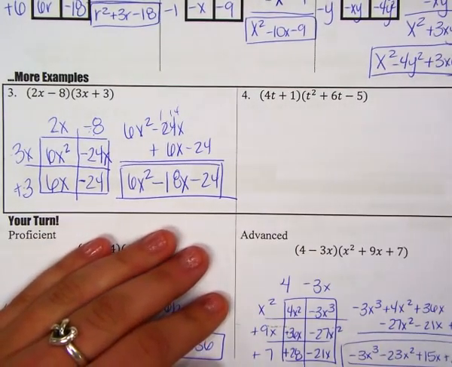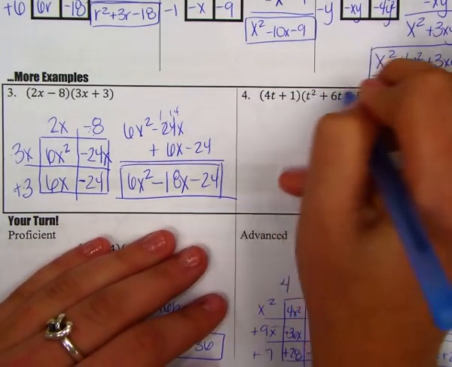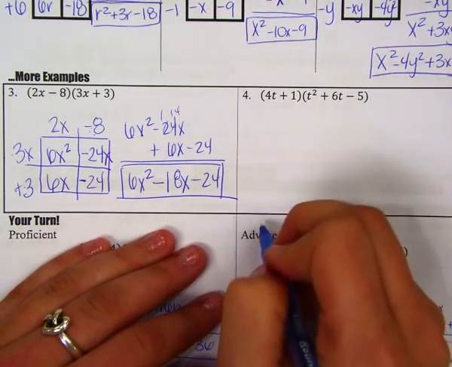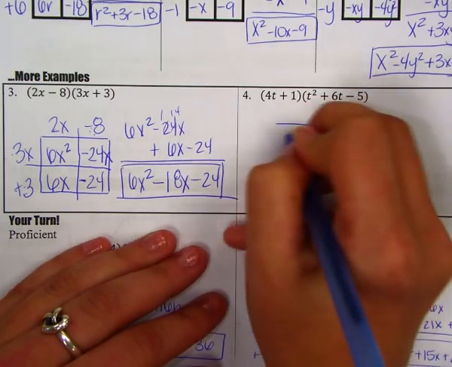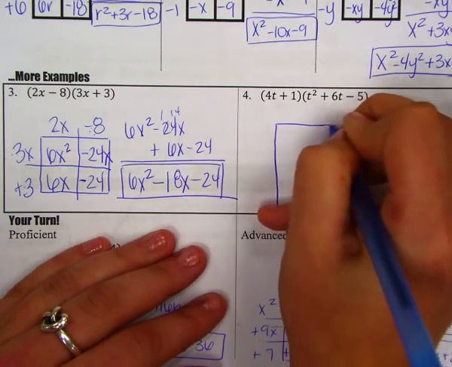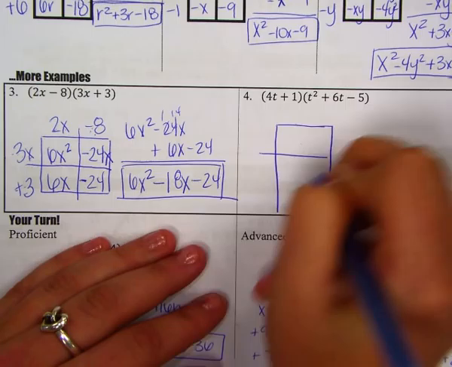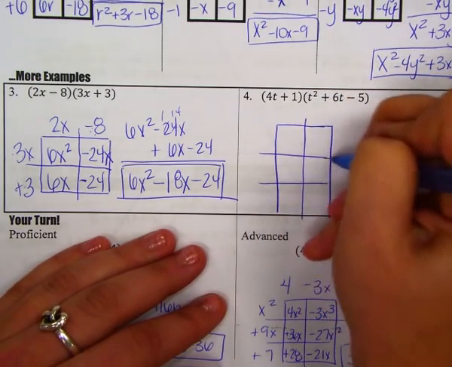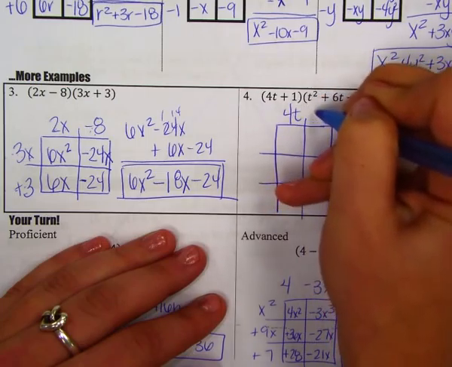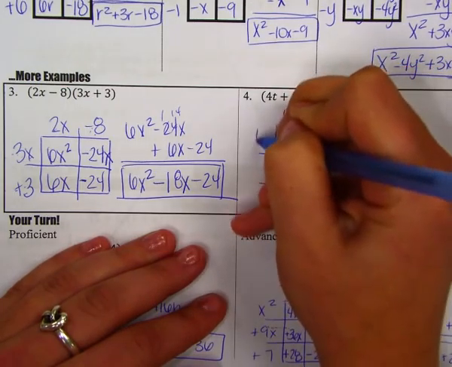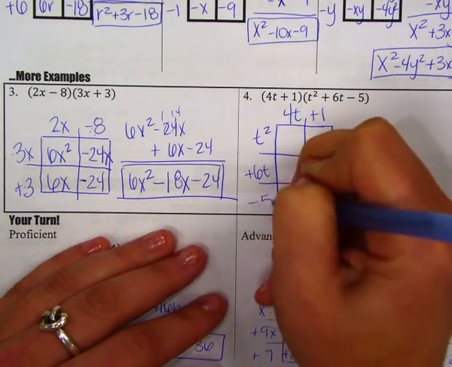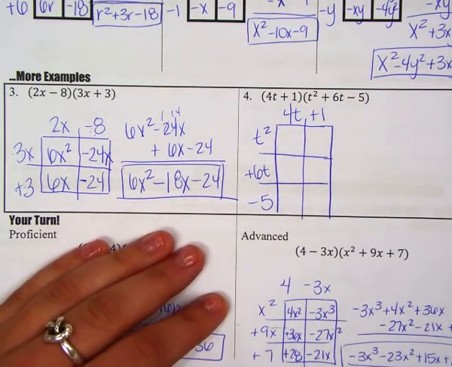For number 4, this is a binomial times a trinomial, so it will be a 2 by 3 rectangle. 1, 2, 3. 1, 2. So 4t plus 1, t squared plus 6t minus 5.